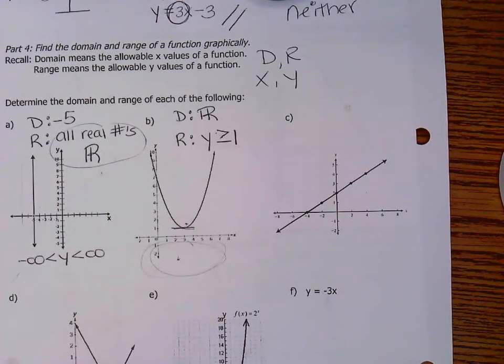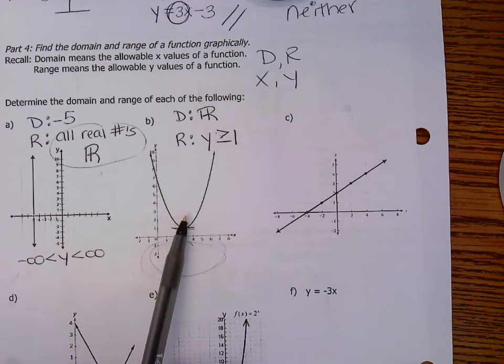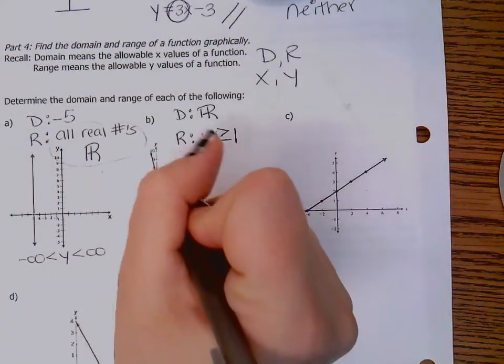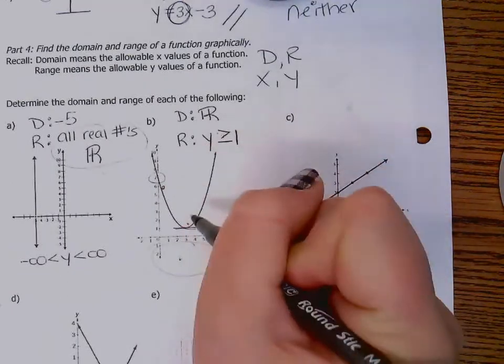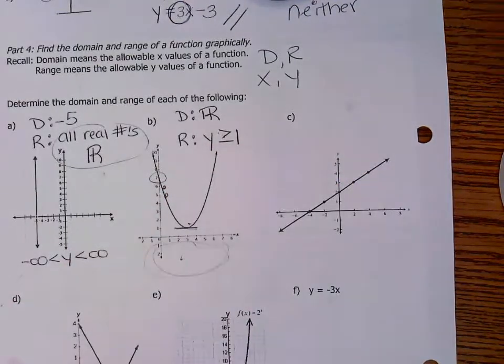I have a question. Yeah. The last one, the domain is -5 because it was hitting the -5, but why not for the 7 for the range? It's hitting 7. Which one are you talking about, 7? B? B, yeah. Oh, because it's hitting 7 on the y-axis, but it's technically hitting 6 right there, and it's hitting 5 right there. So it's hitting the y value of 5 and 6, even if it's not touching the y-axis.